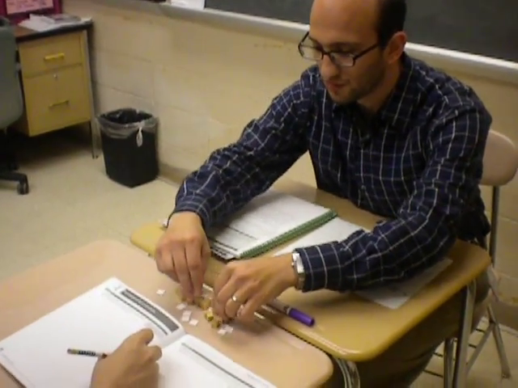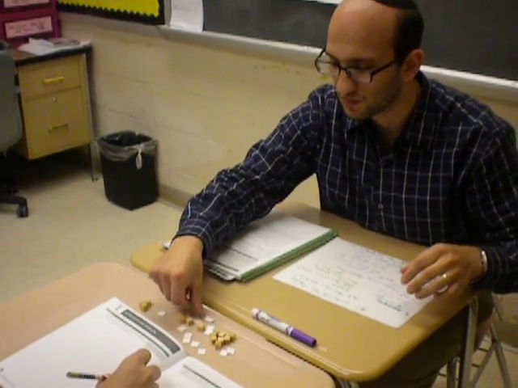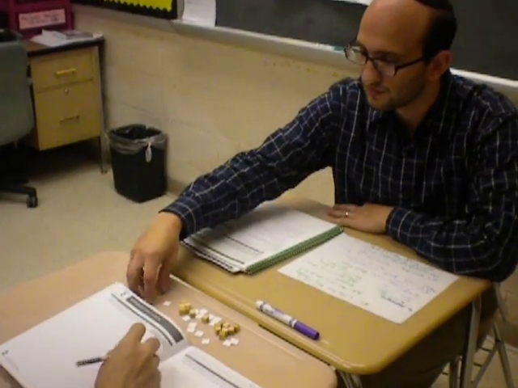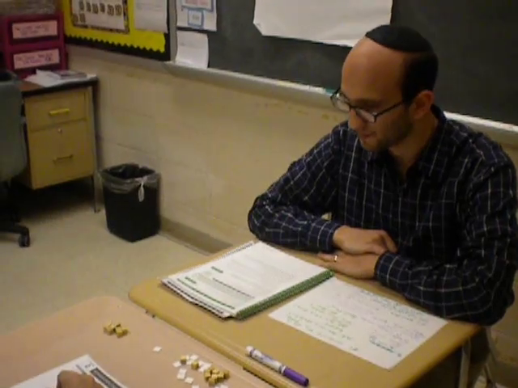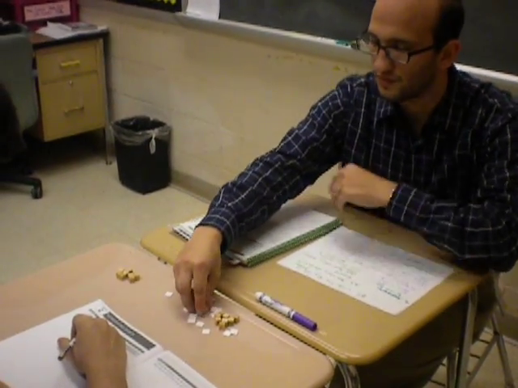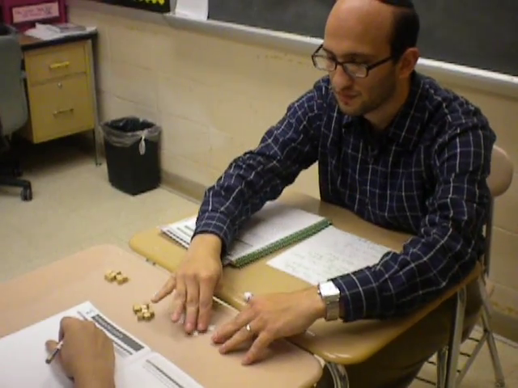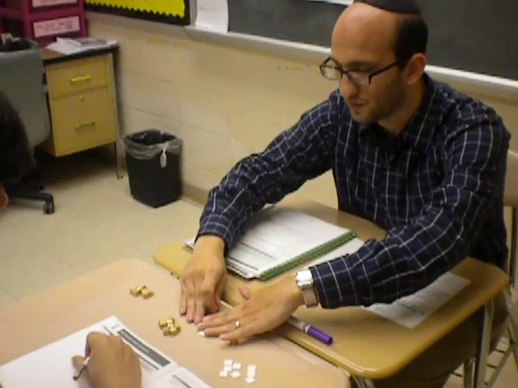So we need to make them into equal groups. What do you think we would do? 8 equal groups. So let's put 8 here, right? And we have 8, 8, and then we have 8.